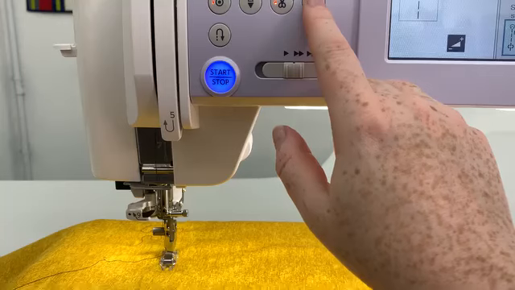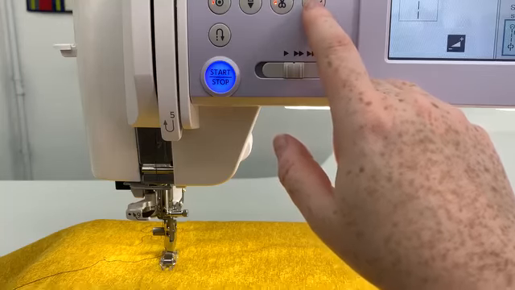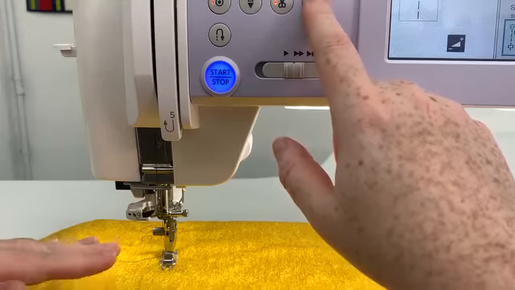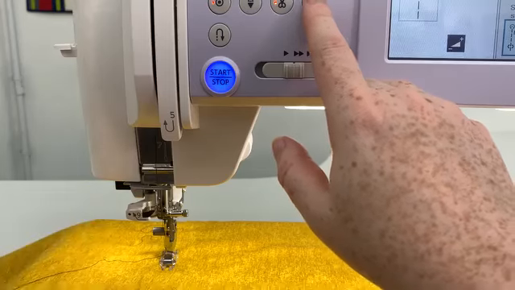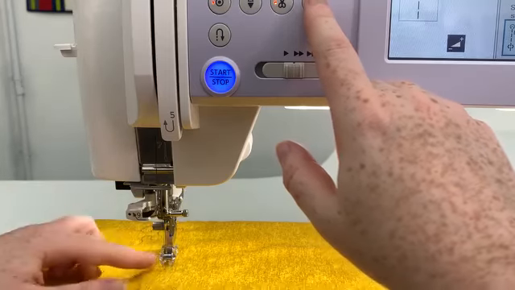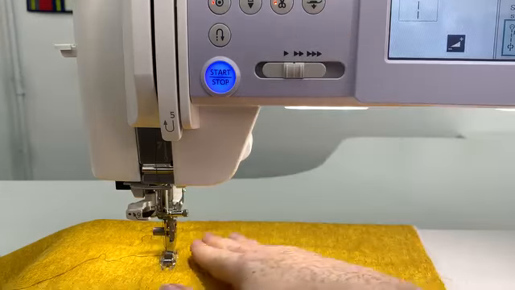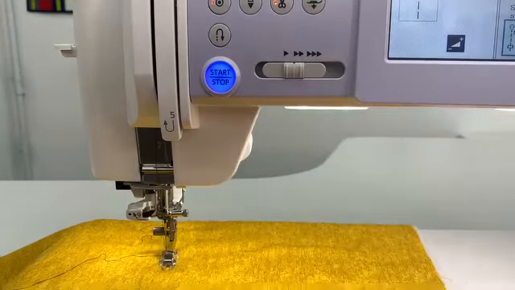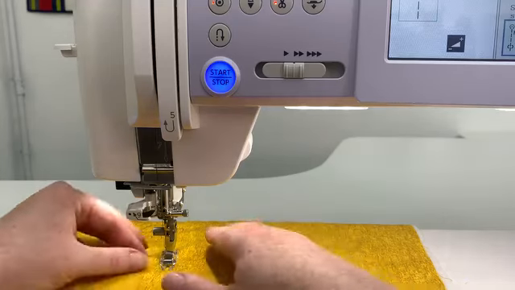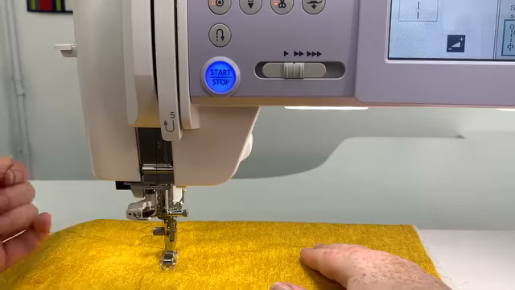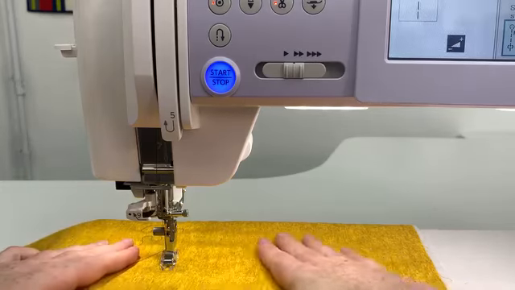Another thing that I want to point out is as the foot lowers, it does a little double bounce thing. And I'm going to show that to you one more time. And if you look at the foot, it's going to go down and then come back up. And what that does, there's a sensor in the machine that senses how thick your batting is, and it will adjust the height accordingly, which is a really nice feature because we're all not going to be using the same thickness of batting all the time.